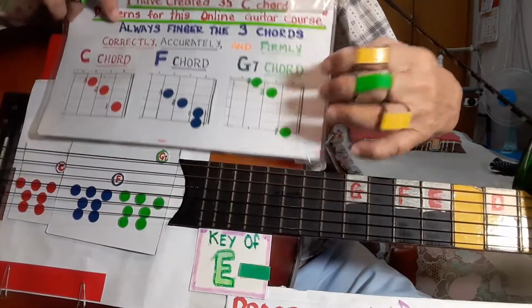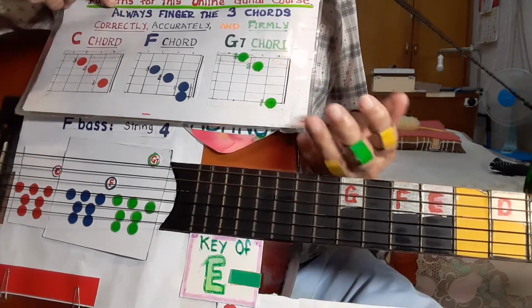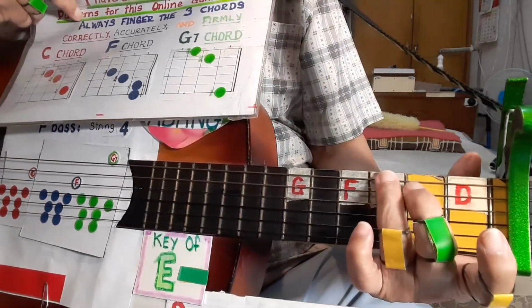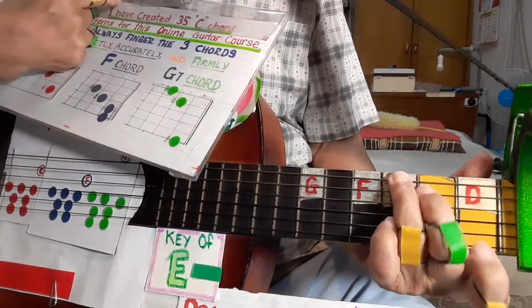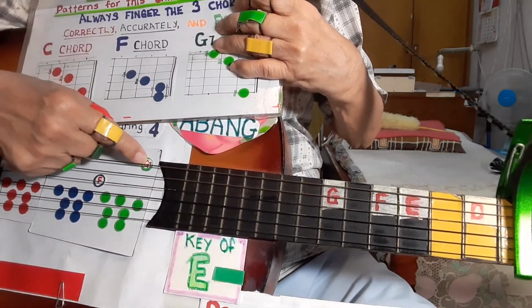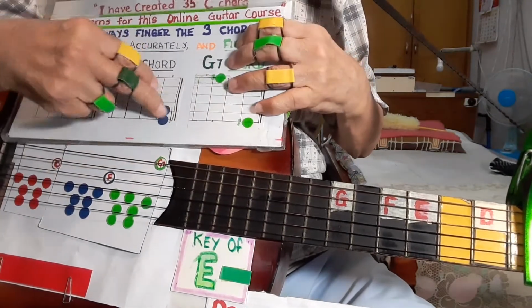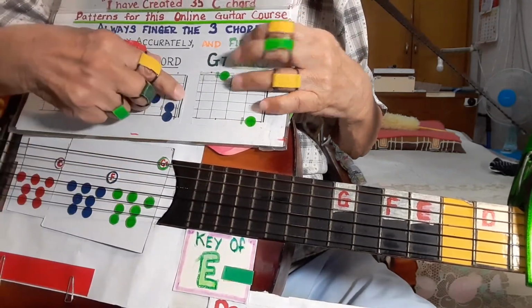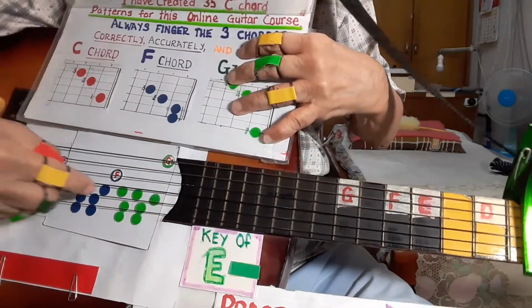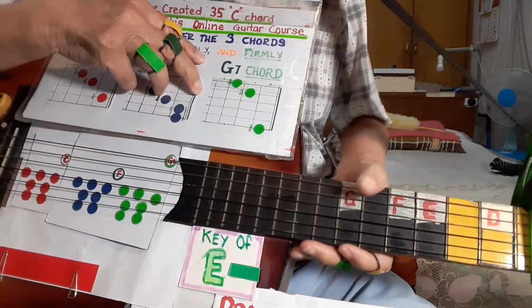Now the G7 chord formation is like this. Now, then I will press the G7 chord to play the pattern. So I place a bass note here to complete the pattern, because this is a G7 chord. So I'll be playing the G7 chord, right? G7 chord pattern.